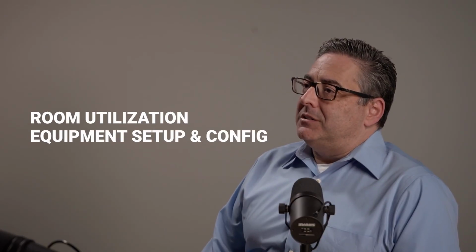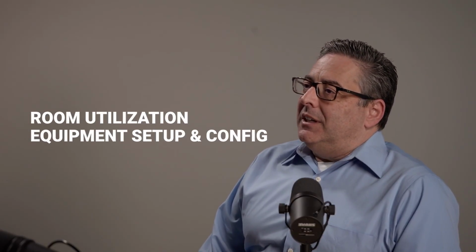Absolutely. So what are the steps to designing the right Crestron solution for a space? So the first thing you need to decide is, how do you want to utilize the space? Will it be a huddle room, conference room, or even a town hall environment? Once you know that, you can make decisions on design aspects such as equipment models, room utilization, and even equipment setup and configuration.